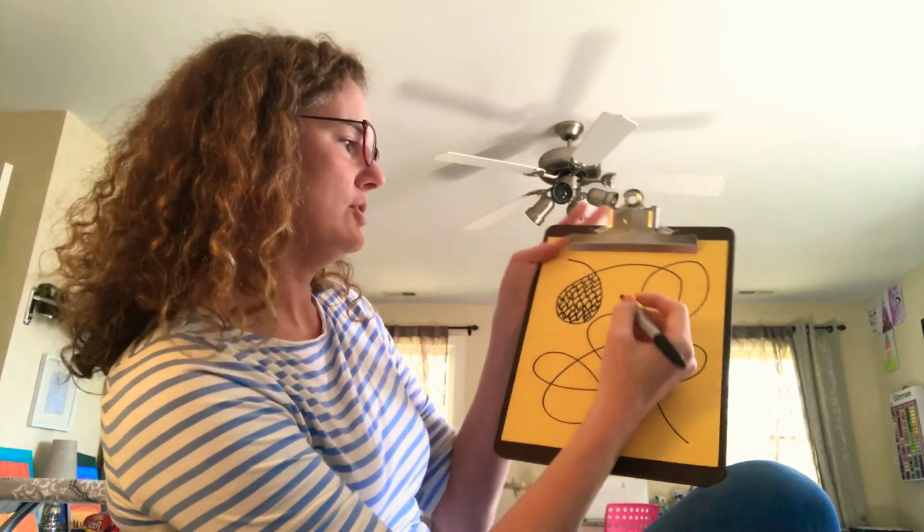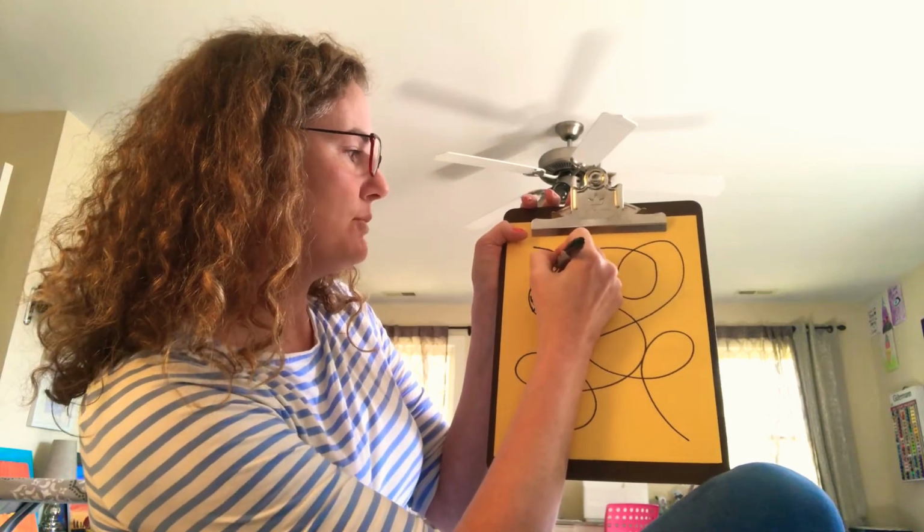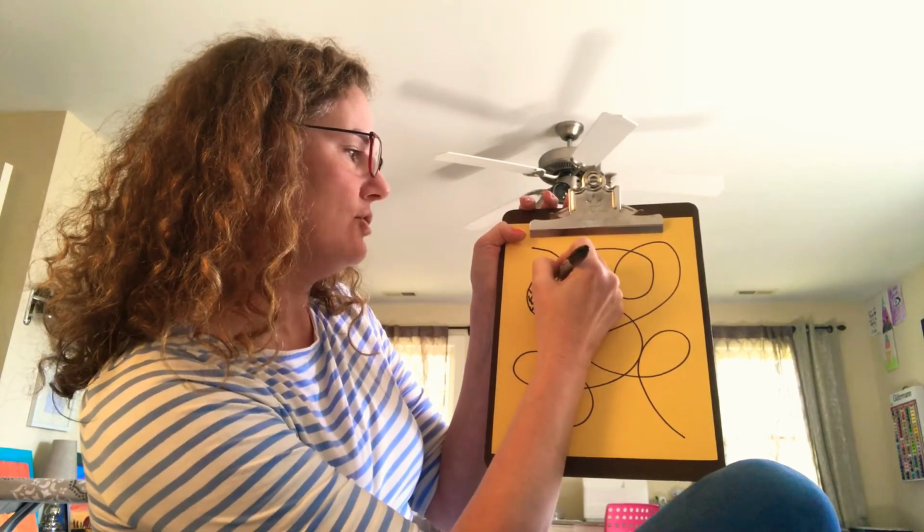Now, if I want to, I can go back in and make it look like a different pattern by putting a little dot in between. That might add a little interest.